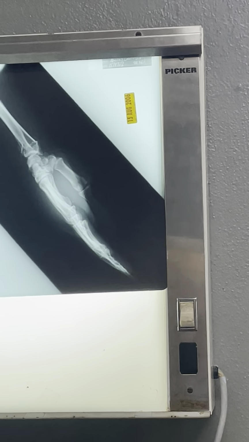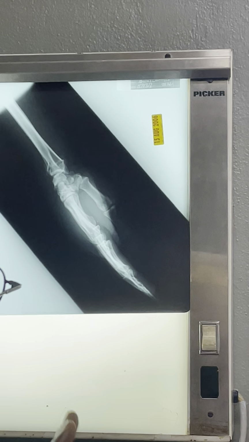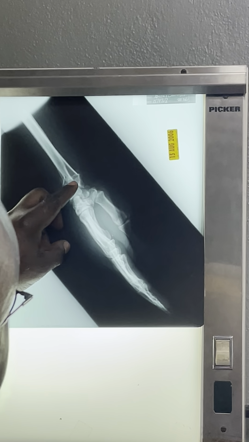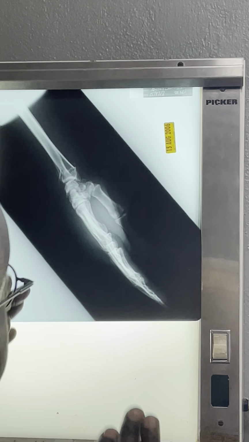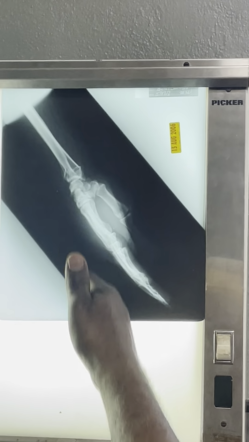There's rotation. There's rotation in the fracture, right? Remember I said again, you always get a rotatory injury in this fracture as well, because you can't see it, because now the fragment has rotated. That's why you're not seeing the orientation. In fact, look at this now.